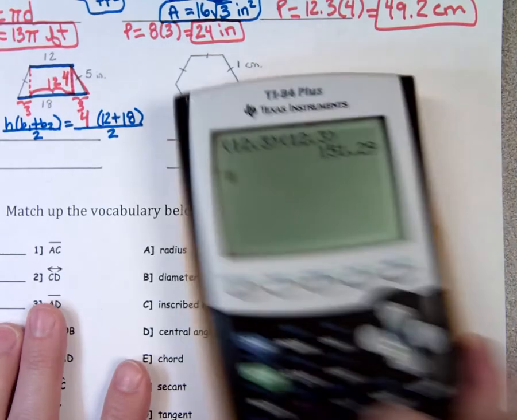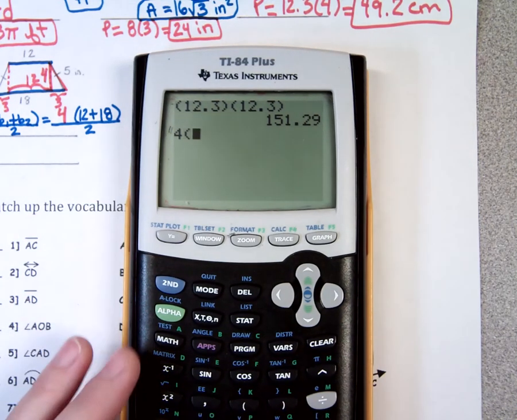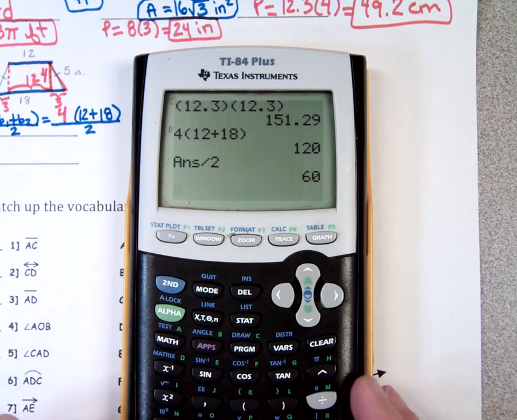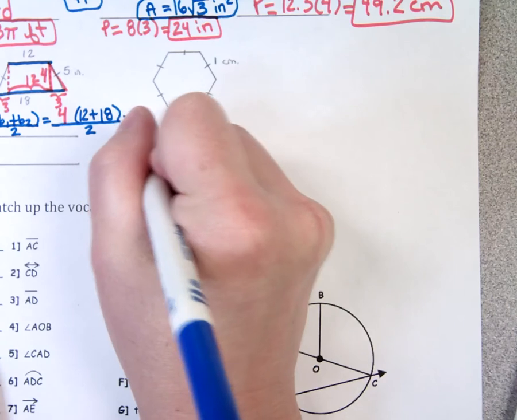Okay, there are so many different ways to work this out. So I'm just going to go 4 times 12 plus 18, get that answer, divide by 2. But I could do this lots of ways. So my area is 60 inches squared.